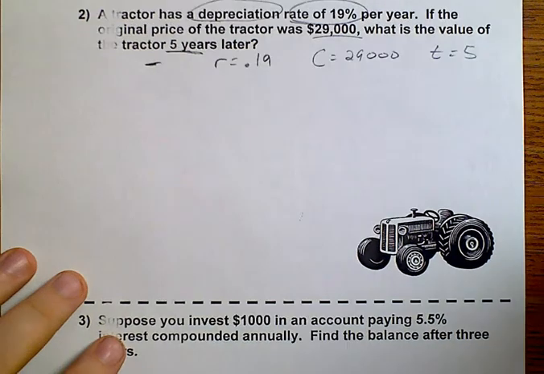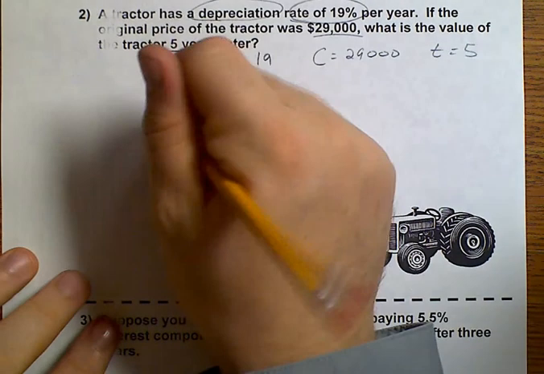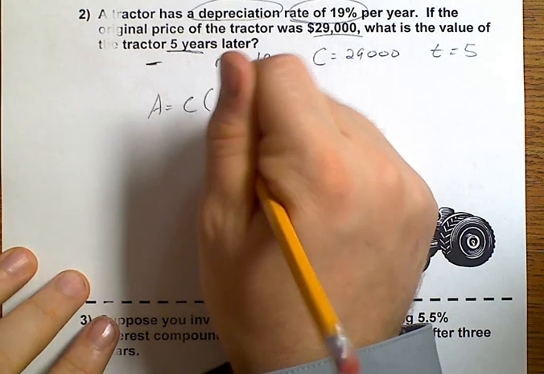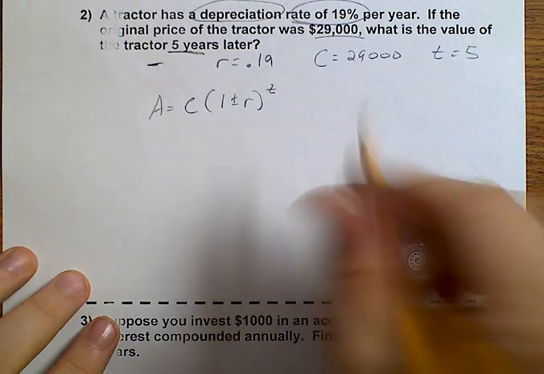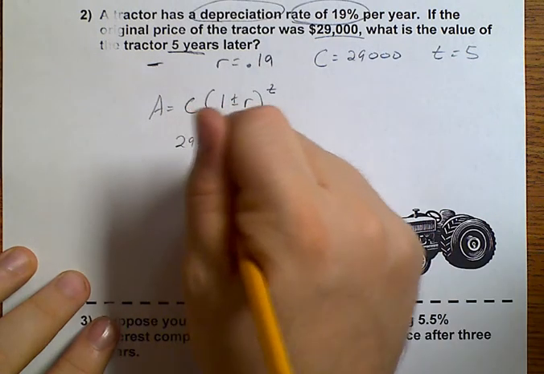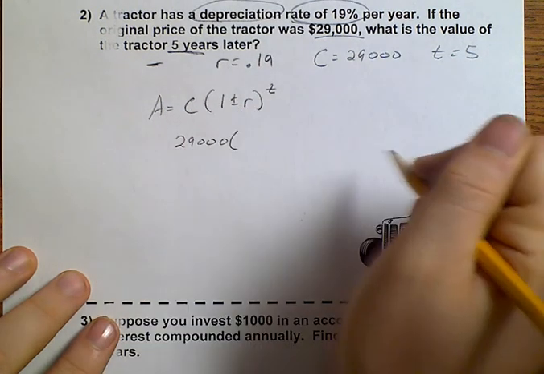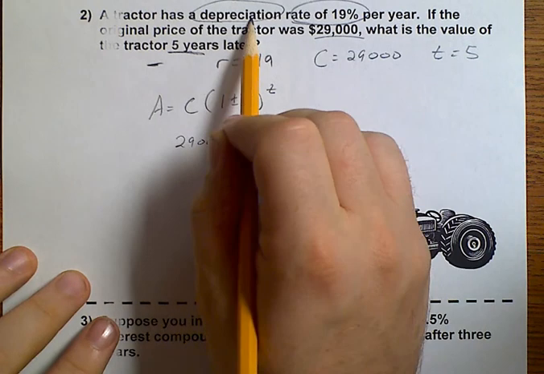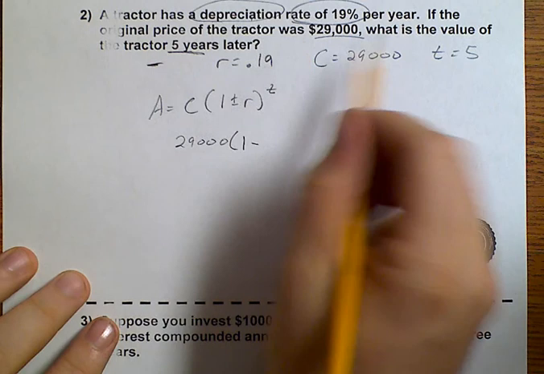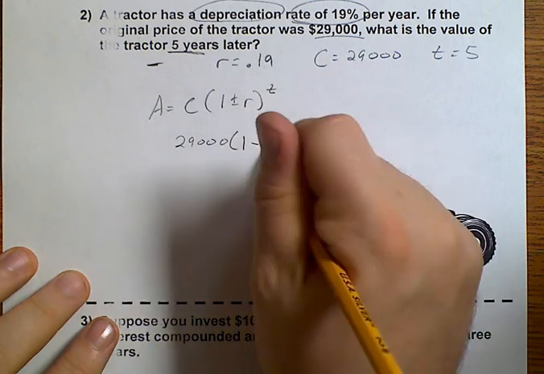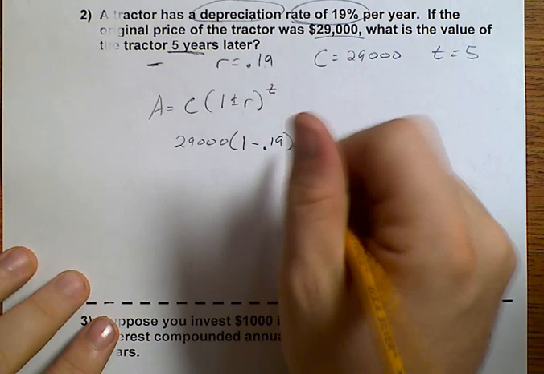So I've pulled all my information. A equals C, 1 plus or minus R to the T power. Well, we have 29,000. 1. Depreciation means we are losing value, so we subtract. My rate is 0.19. My time is 5.